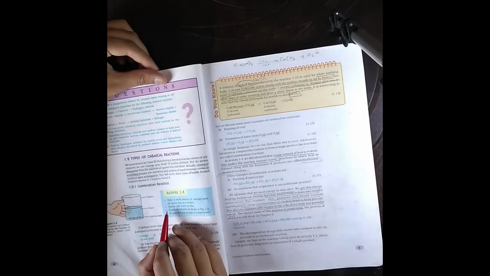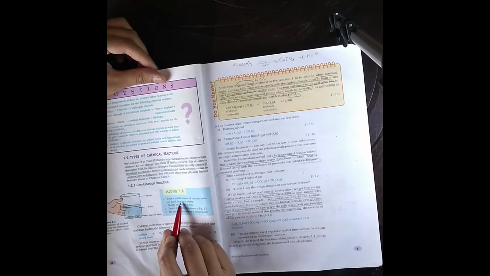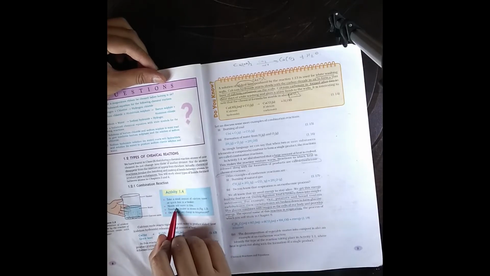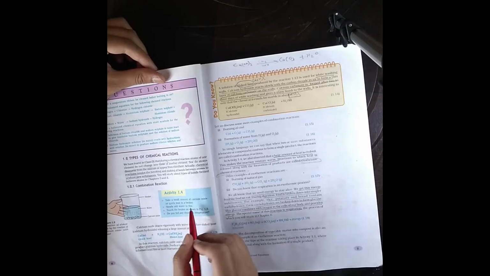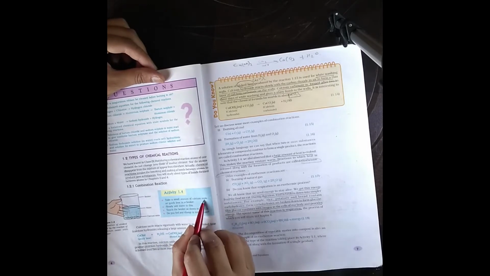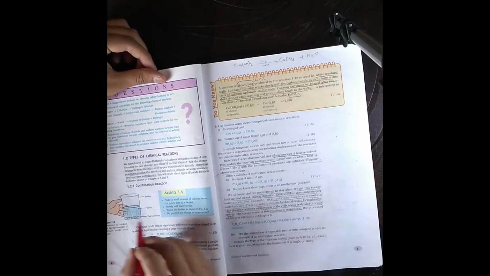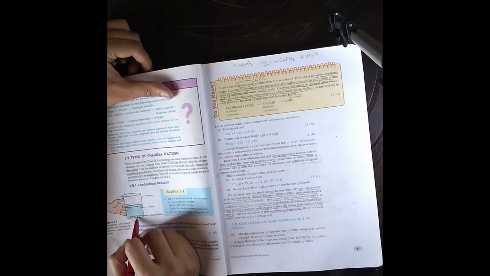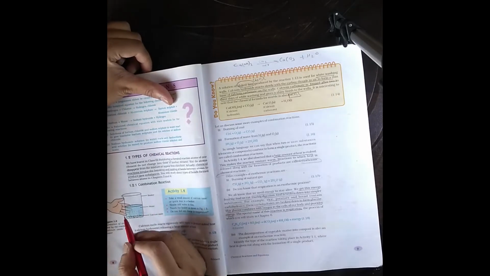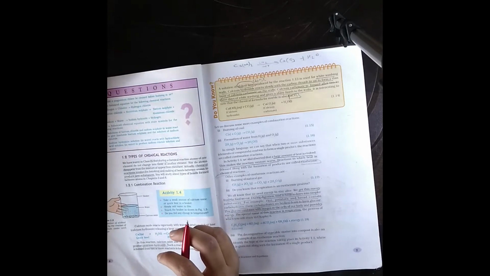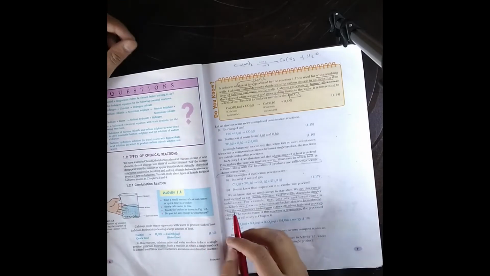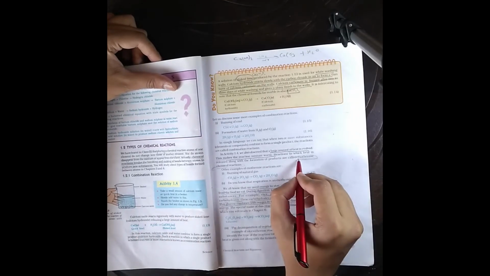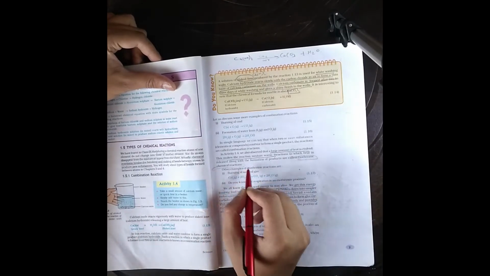Here is an activity given. Take a small amount of calcium oxide or quicklime in a beaker. Slowly add water to it. Calcium oxide is basically a heating compound, so when we add water to it, it reacts vigorously, and you will observe that the beaker will get hot. When you touch the beaker, you feel heat in it. This type of reaction in which heat is released is known as an exothermic chemical reaction.